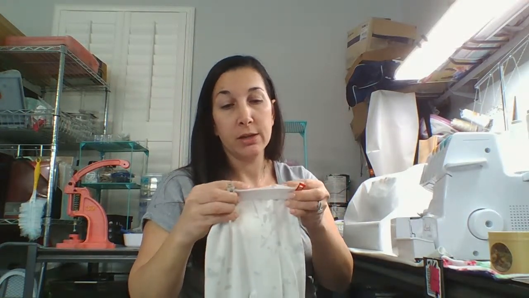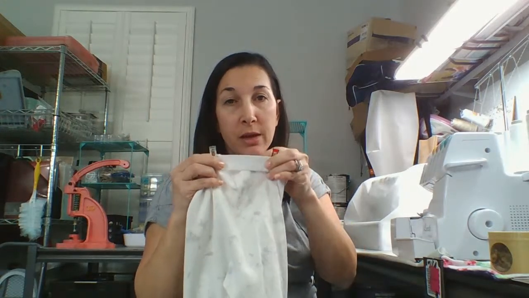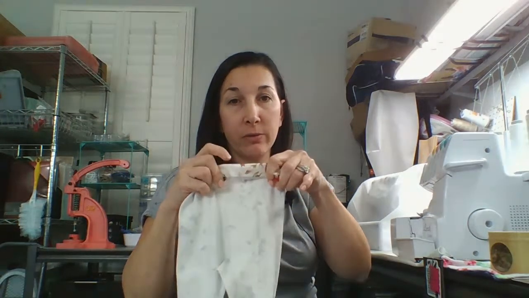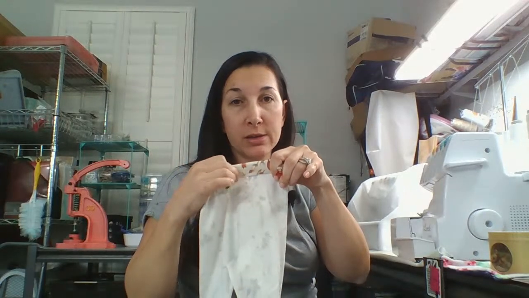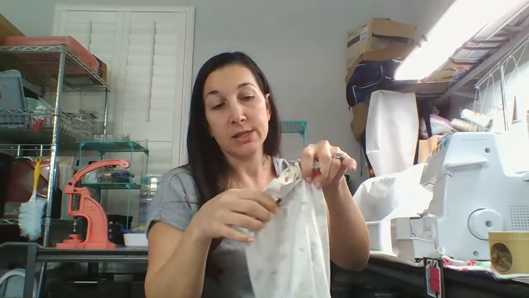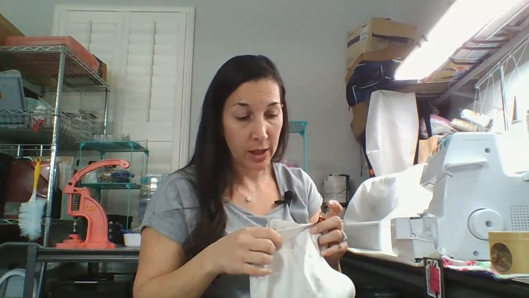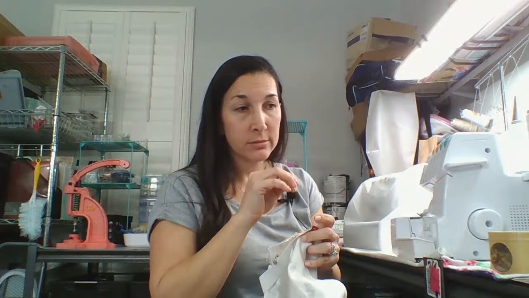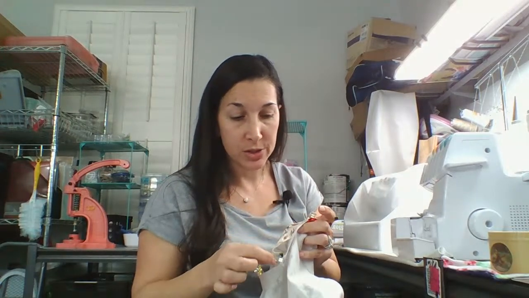But the reason I do that is because then when I serge around the edge, this is where you serge right here on the edge, the raw edge up top. And then you're gonna flip it over and you're gonna zigzag over the whole piece of it. And so then that's where you get the professional look, it's not all jaggedy. You get the serged seam and it looks really nice.